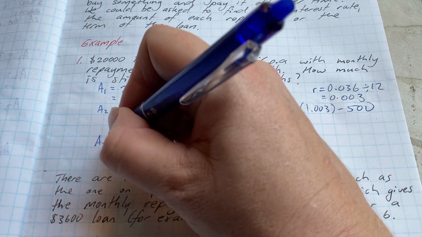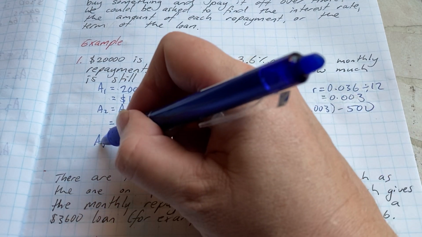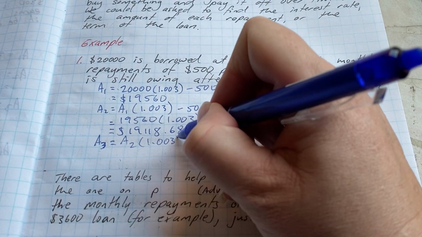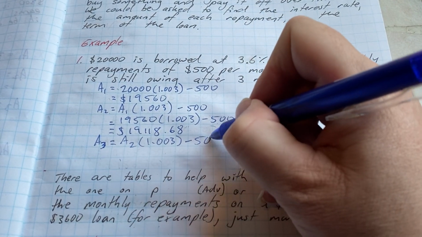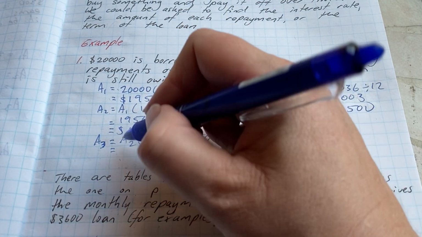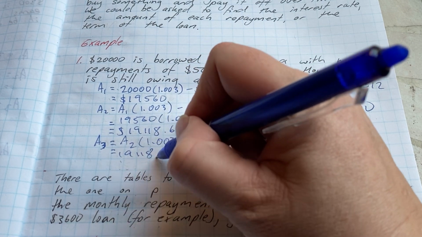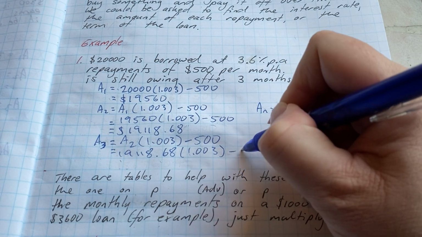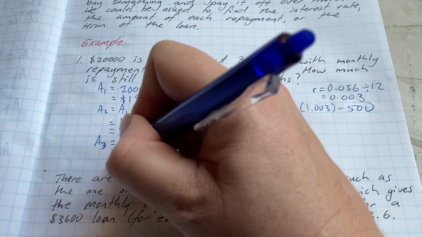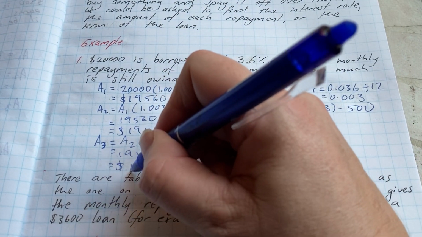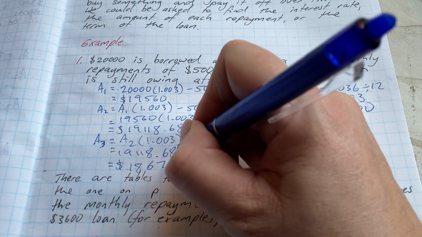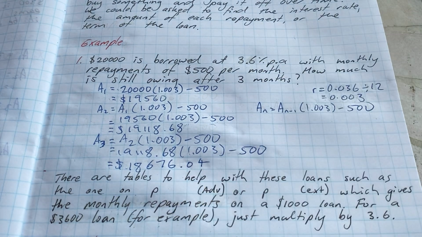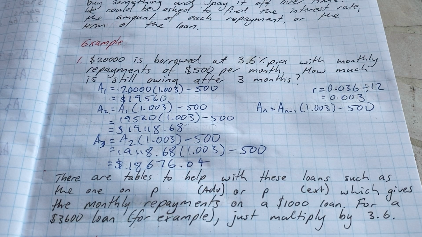Okay, and our A3, again from our recurrence relation, is that A2 with some interest on it, the previous amount plus interest, minus our 500, which is that 19118.68 with interest, minus 500. And that now leaves us owing $18,676 and 4 cents after 3 months.